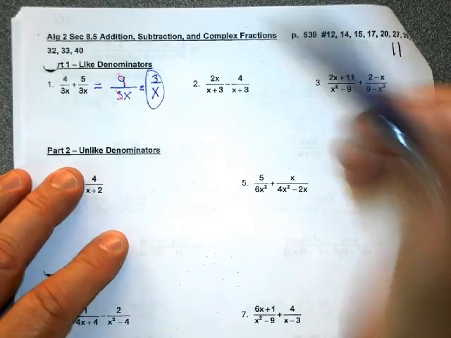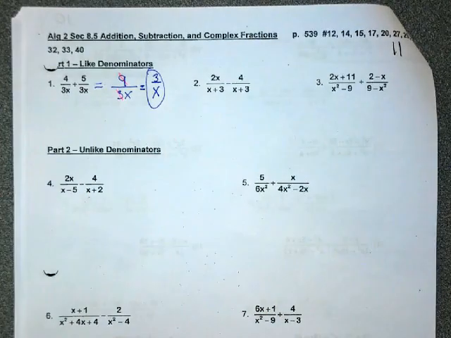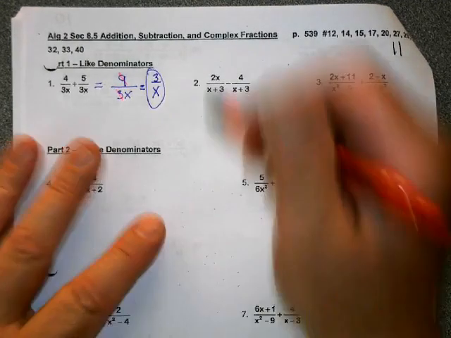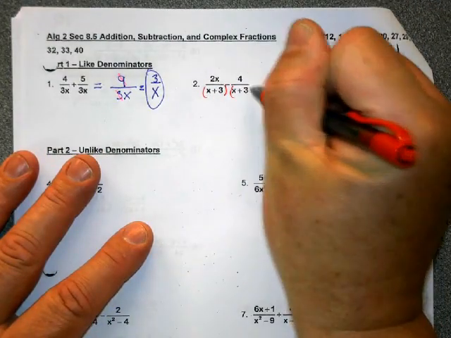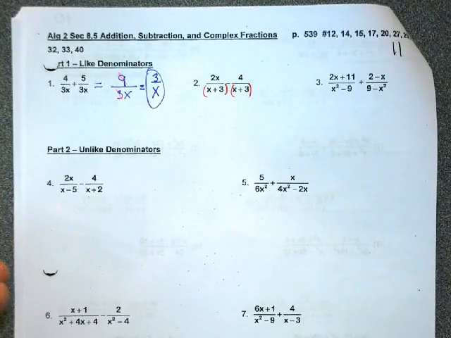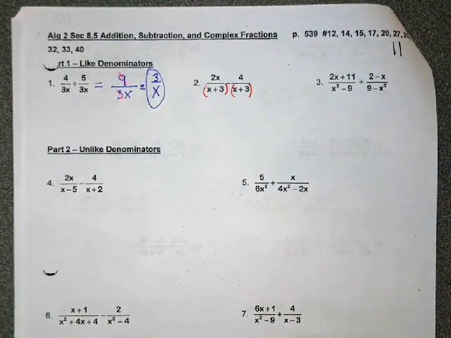Okay, now that wasn't that bad, right? Now, I'm telling you guys, when you see two terms, automatically put parentheses around there. Yeah, I wish they would just do that for all problems.